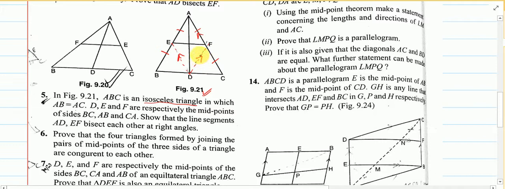So in that case, DF will be parallel to AB. That means parallel to AE. And this DF will be half of AB. That means this DF will be equal to AE. And DE will be half of AC. That means DE will be equal to AF.